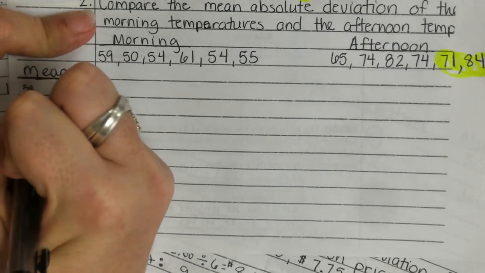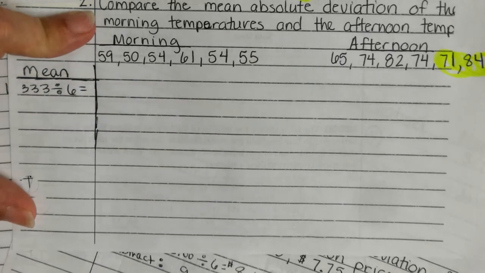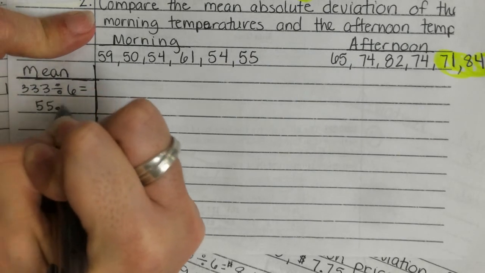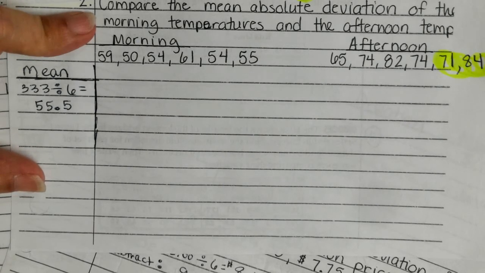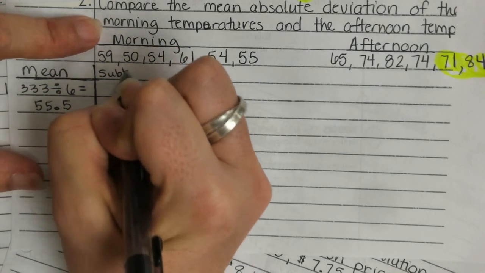$333 divided by 6 is 55.5. Okay. And listen, you've got notes. Look at what you did above it. On the next part, we subtract.